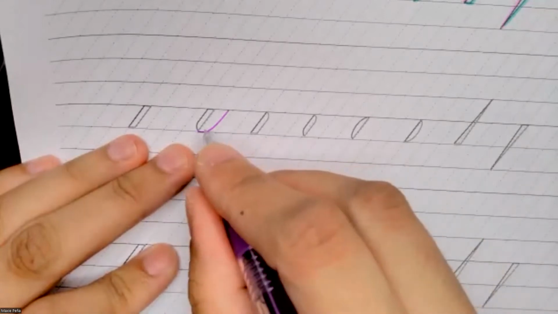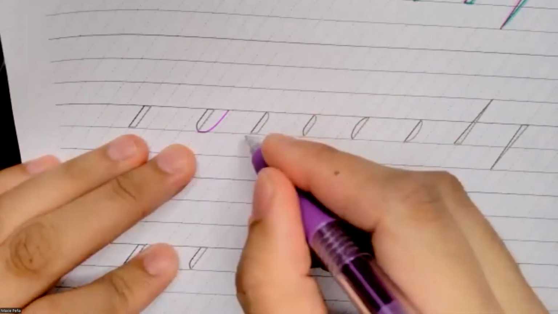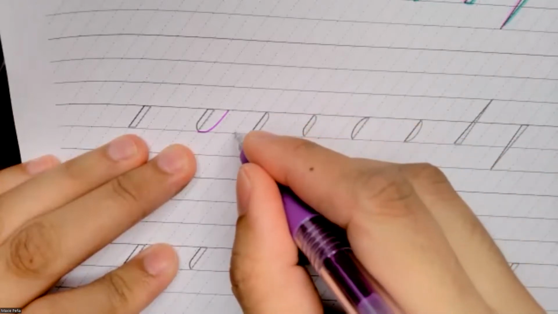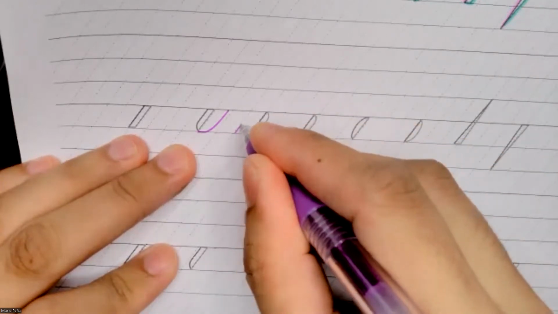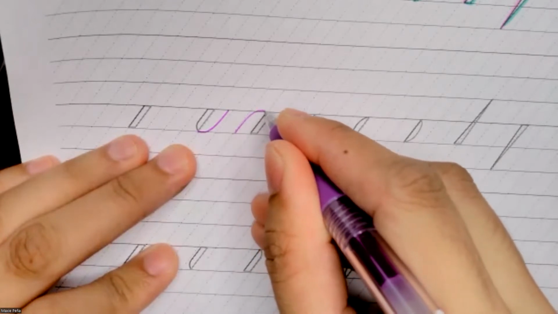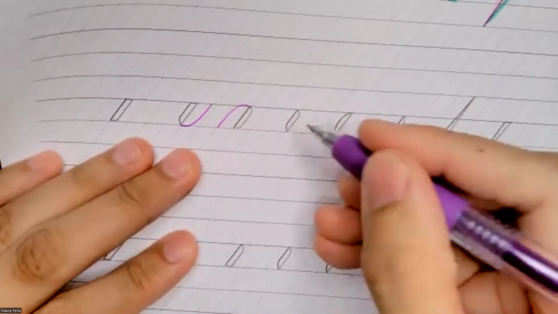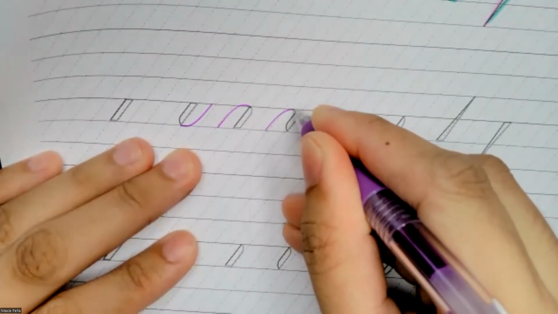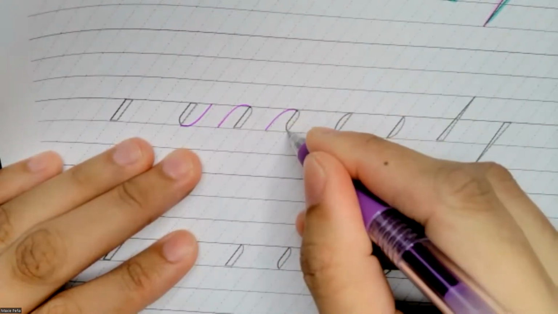And then we're going with a rounded look here, so I'll do the same for my overturn. And combine the two. Ideally, you're keeping the same width as well.